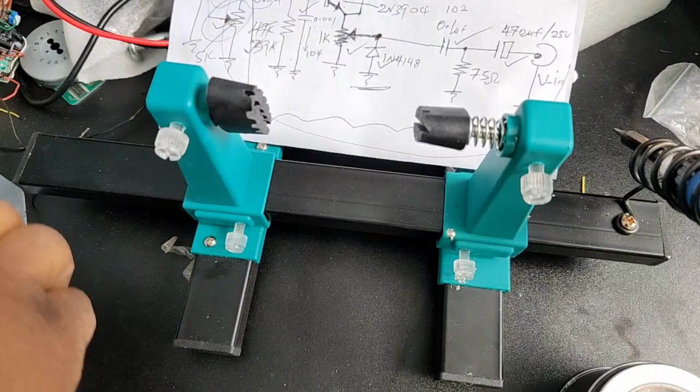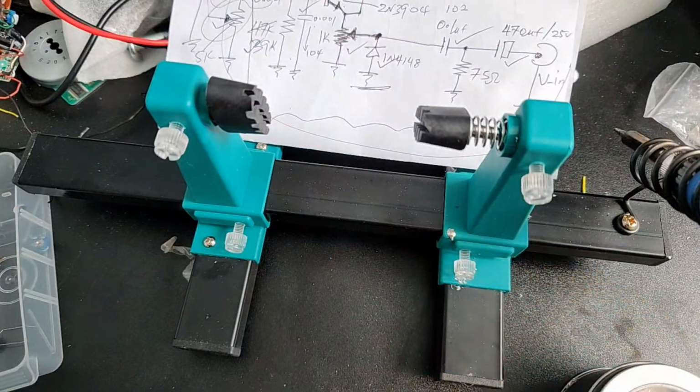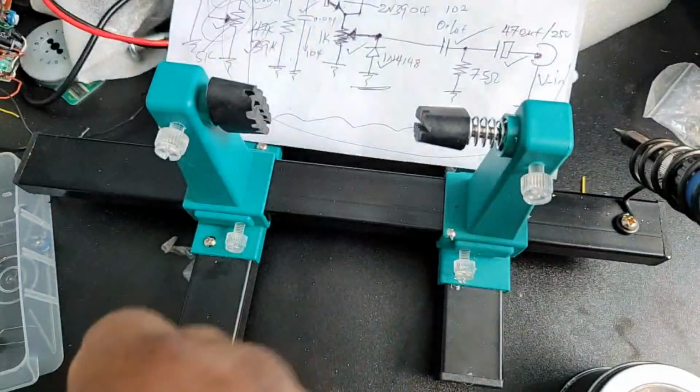I'm gonna add the variable capacitor. And I'm gonna add the inductor.